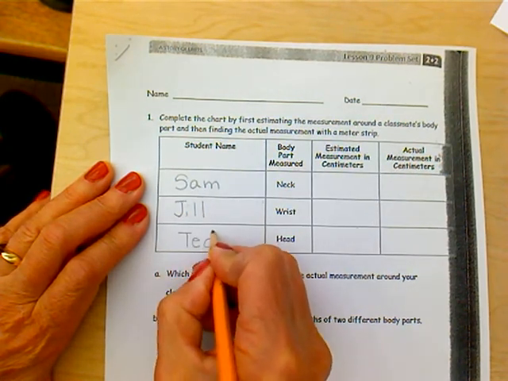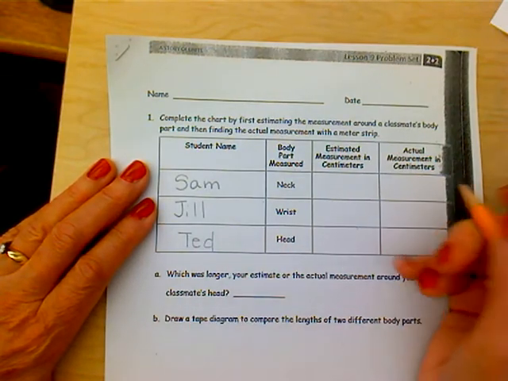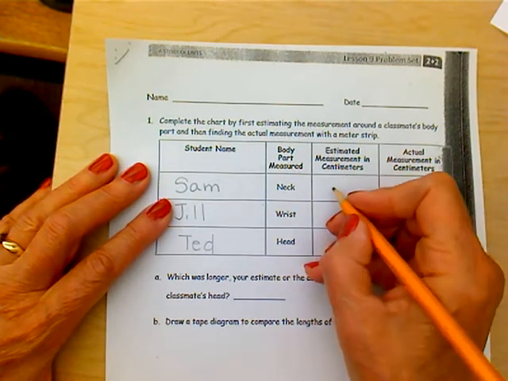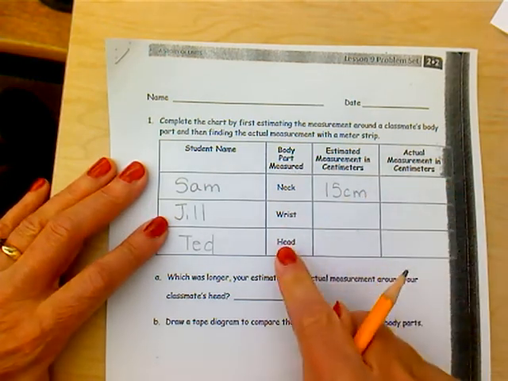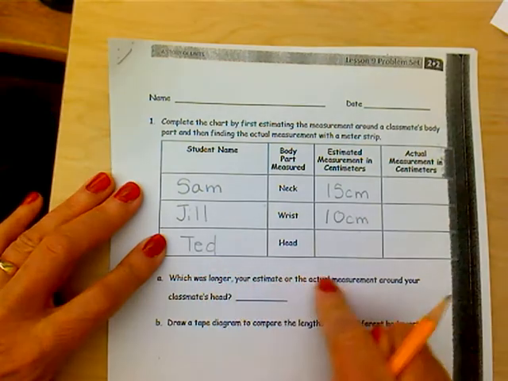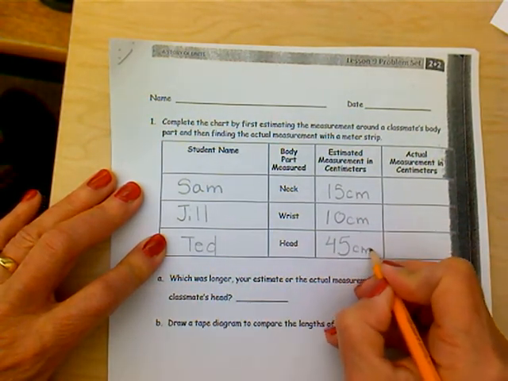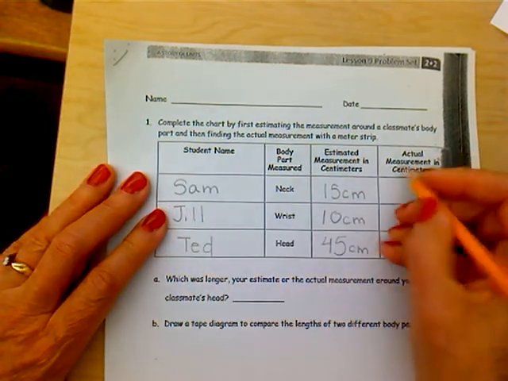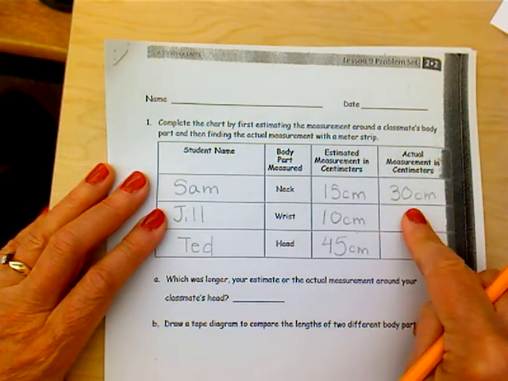Since you don't have anyone there to help you, this will be helpful in helping you to solve this first page. So an estimated measurement for Sam's neck would be about 15 centimeters. For Jill's wrist would be 10 centimeters. And for Ted's head would be 45 centimeters. Now, if I was going to give you an actual measure for Sam's head, it would be about 30 centimeters.